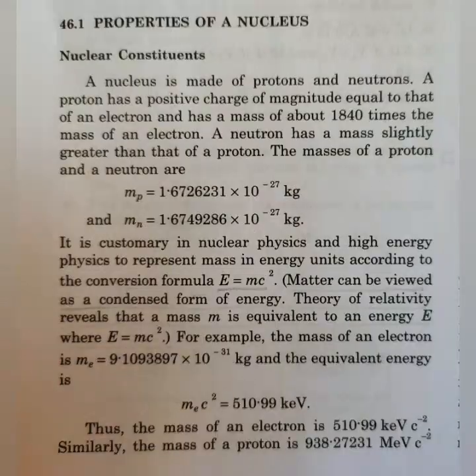Our next topic is properties of the nucleus. The things present inside the nucleus are called nuclear constituents. We all know a nucleus is made up of protons and neutrons. The nucleus is positively charged because of protons, as the neutron is chargeless. The mass of a neutron is slightly greater than that of a proton. The mass of a proton is 1.67262231 into 10 to the power minus 27 kg and the mass of a neutron is 1.674928 into 10 to the power minus 27 kg.